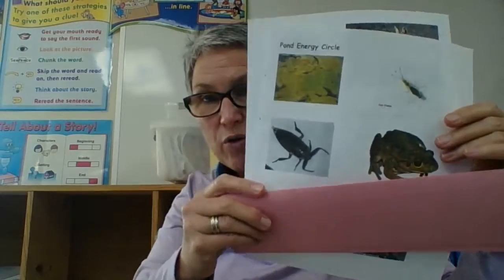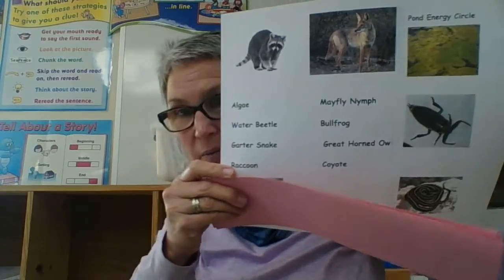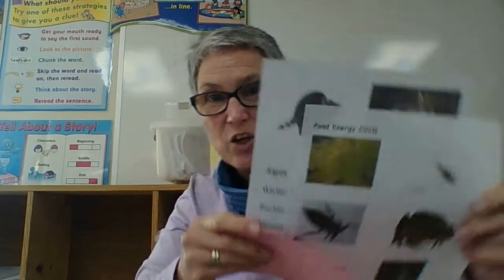All right, my friends, here's your food chain. Here's your supplies with your images and your labels. Put them all together, and you too can have a food chain where energy gets passed from one to the other. Okay, friends, chain it up.